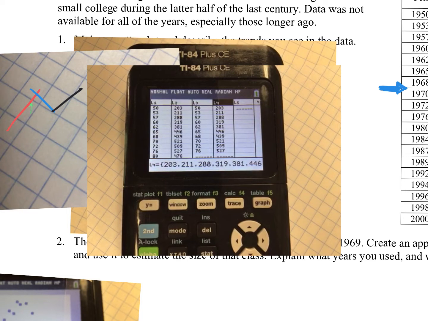So create the model and make your prediction. Should I delete everything below? Yep.